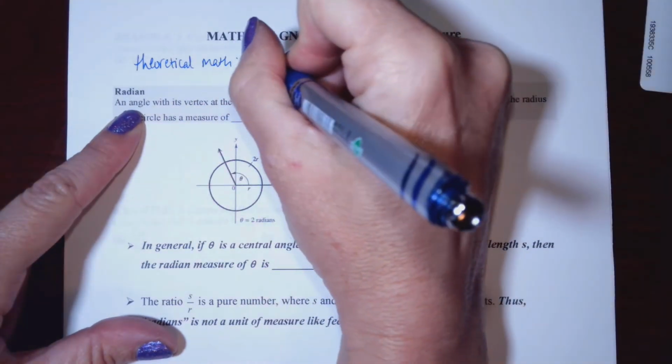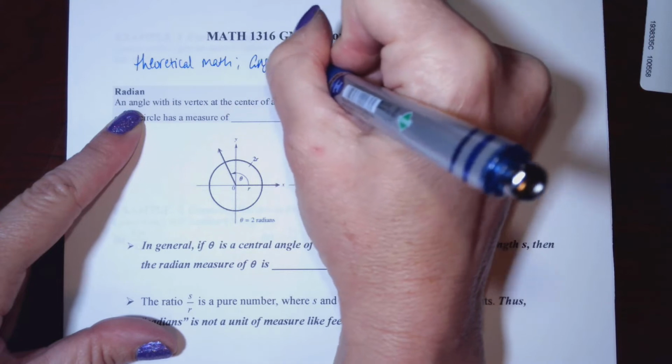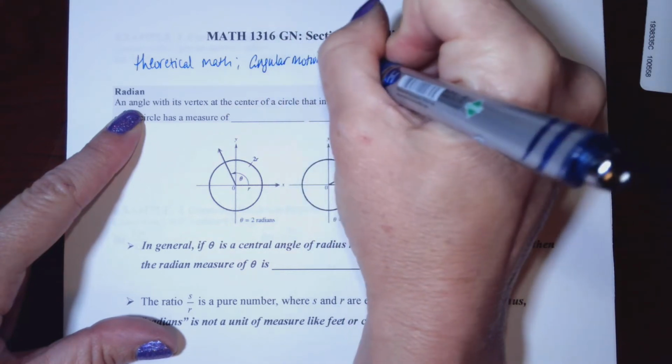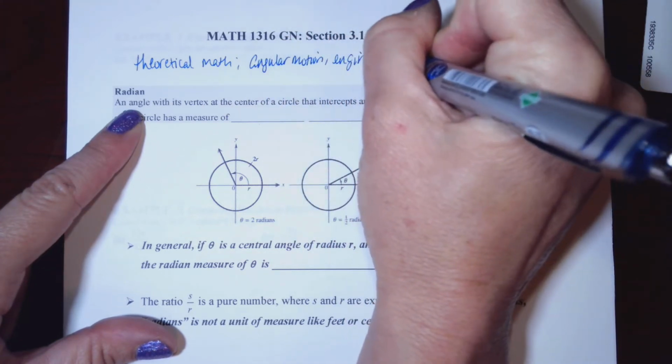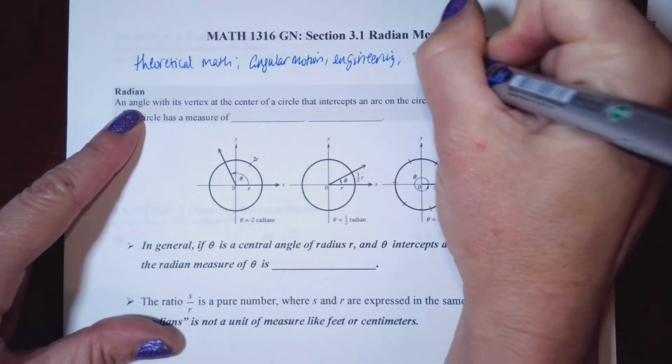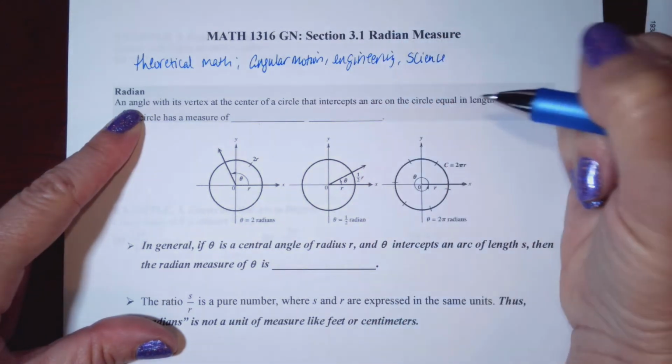Anything dealing with angular motion, a lot of engineering problems, science problems.